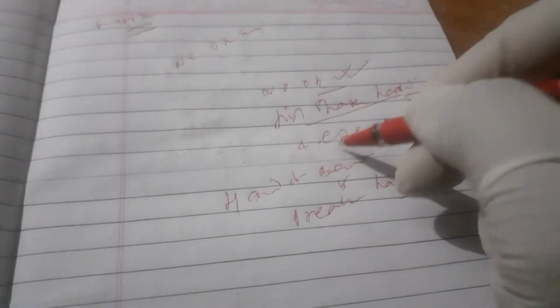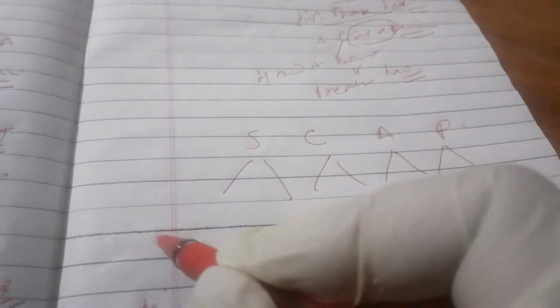Just escape. There are two E's, and in the middle there is SCAP. SCAP. There are two things from each. That is supracondylar fracture.